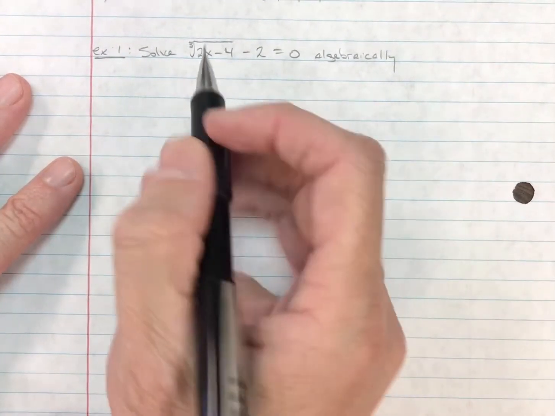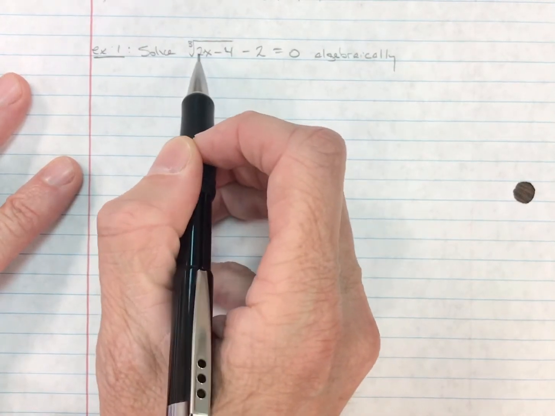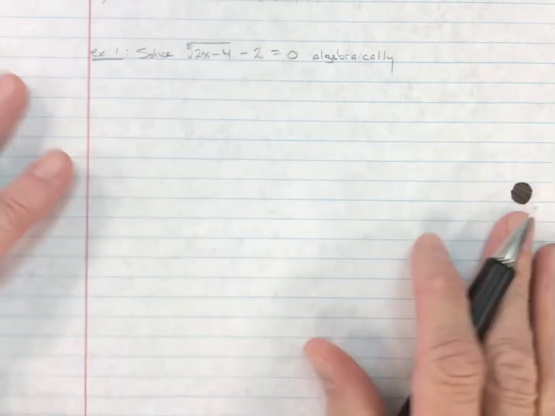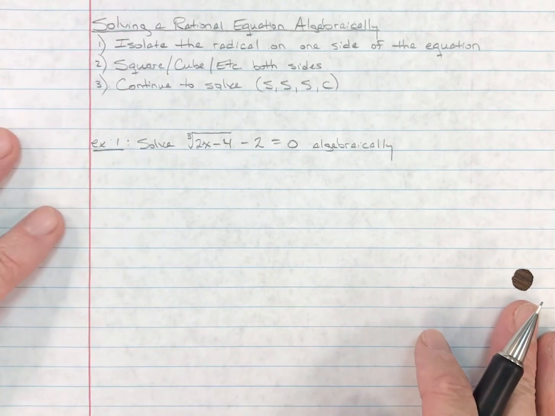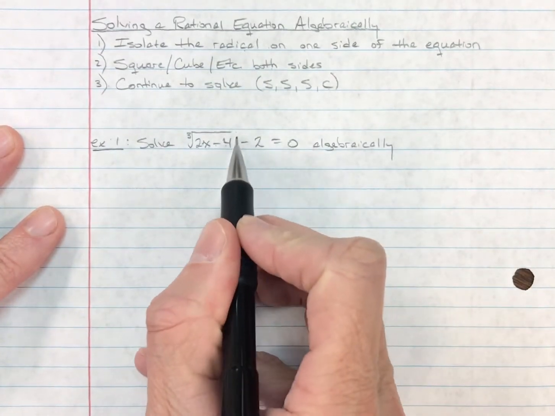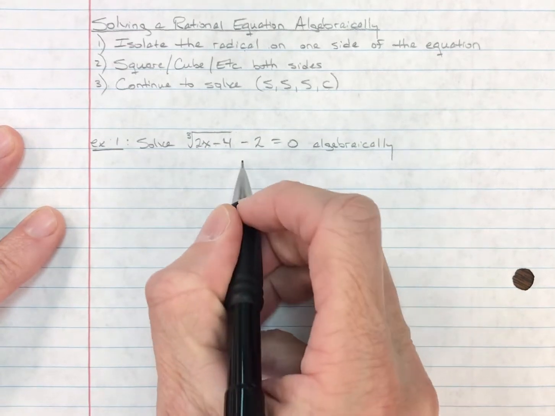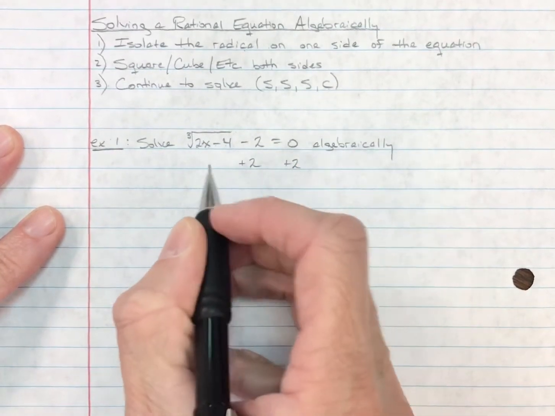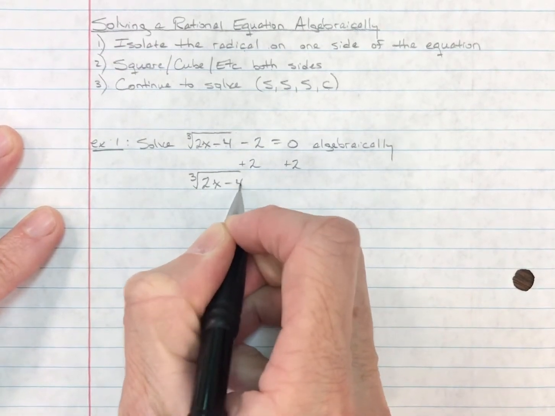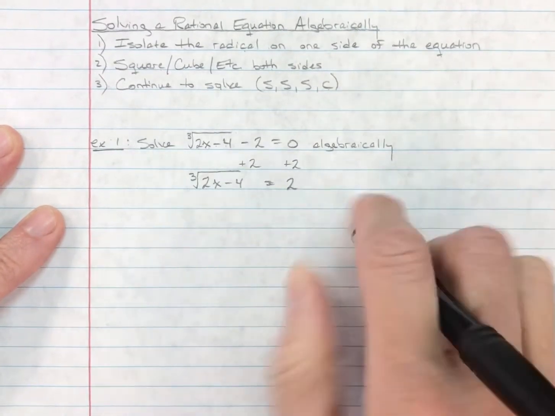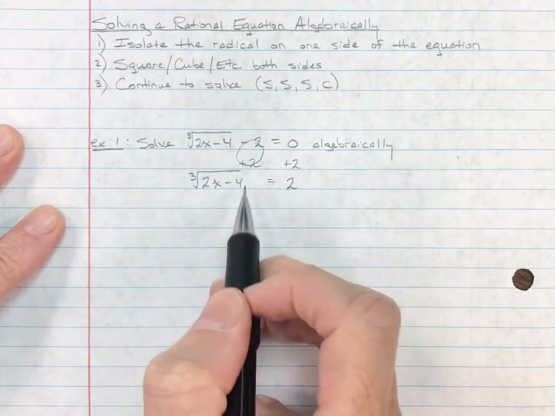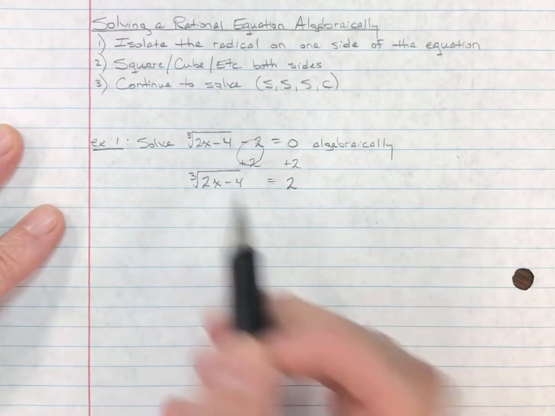Let's take a look at our first example. Solve the cube root of 2x minus 4, minus 2 equals 0 algebraically. Okay, first things first, isolate the radical, of course, as necessary. Well, here's the negative 2 hanging out. That's not part of the radical. So let's add 2 to both sides. So now the left side is the cube root of 2x minus 4, and the right side is 2. We isolated the radical on one side, in this case on the left side.